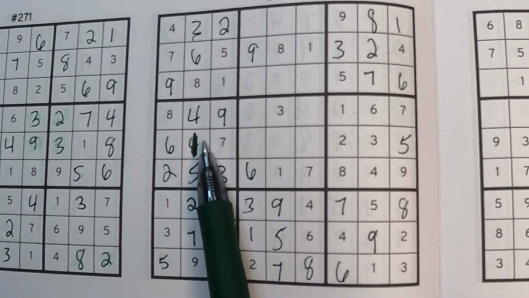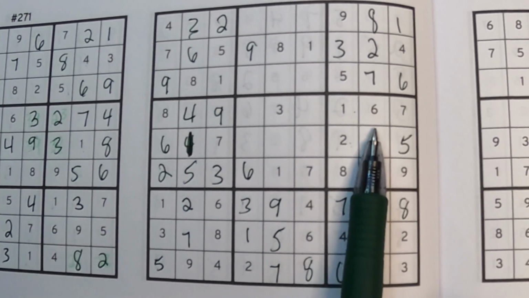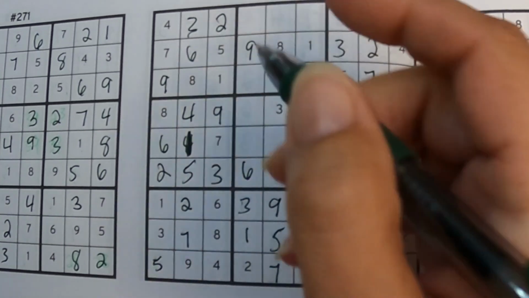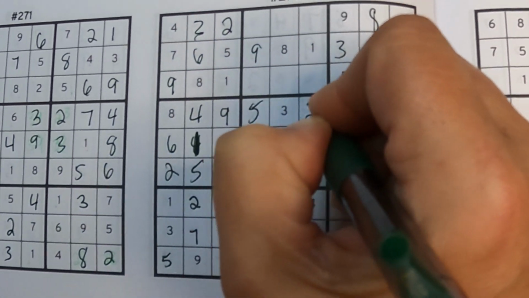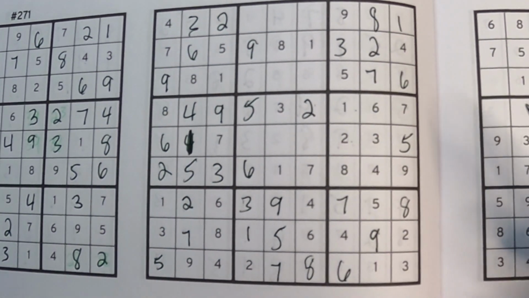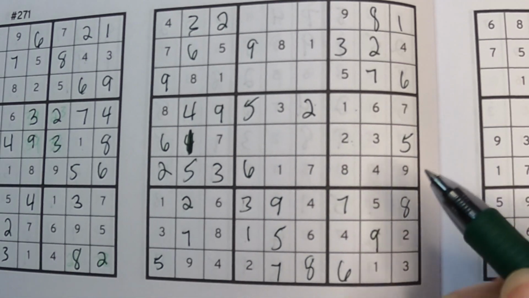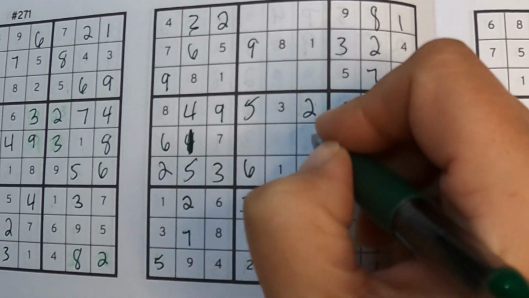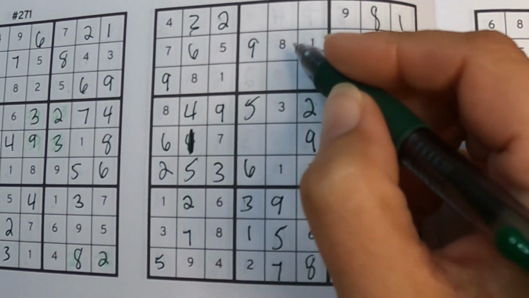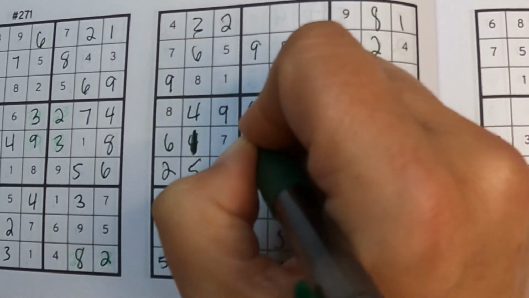For this row, we're missing 2 and 5. We've got a 2 here, so 5, 2. For this box now, we're missing 4, 8, and 9. We've got 4 and 8 here, so this is our 9. 8 here, so 4, 8.